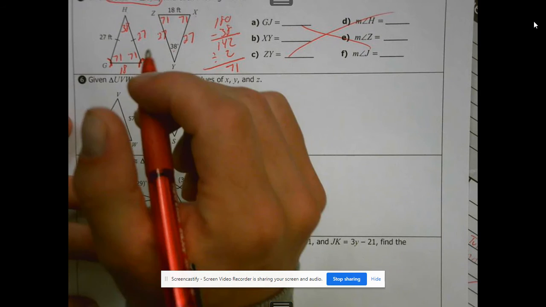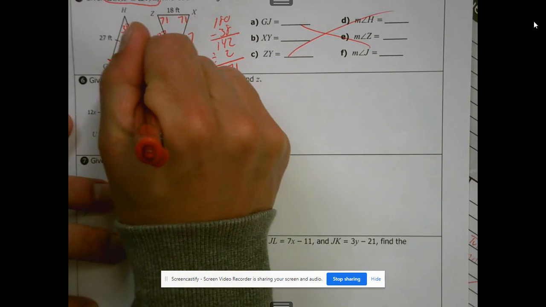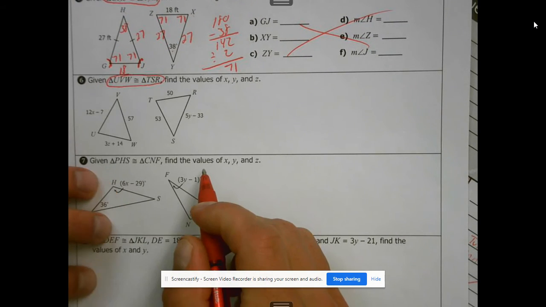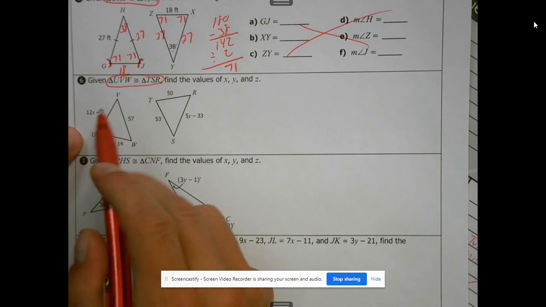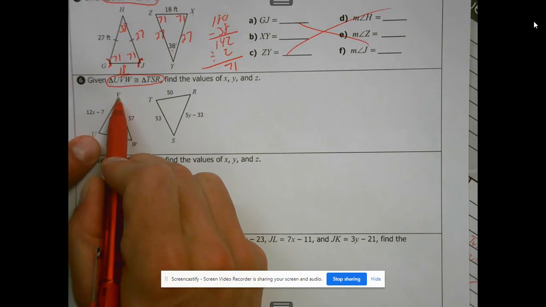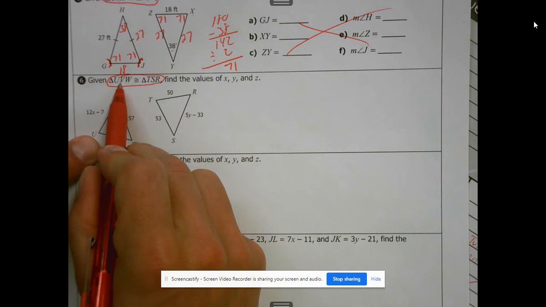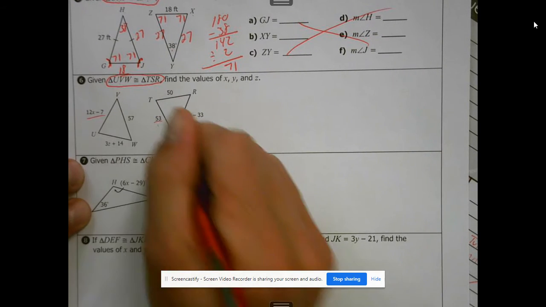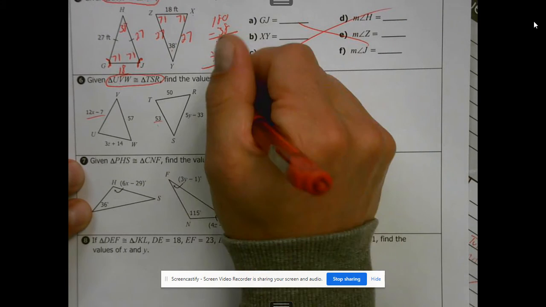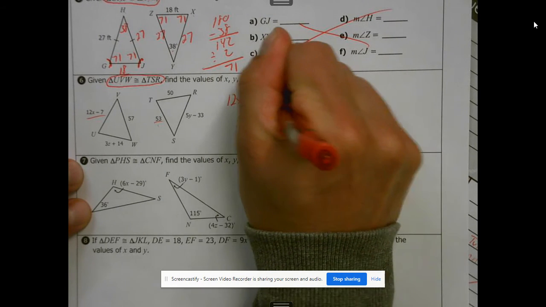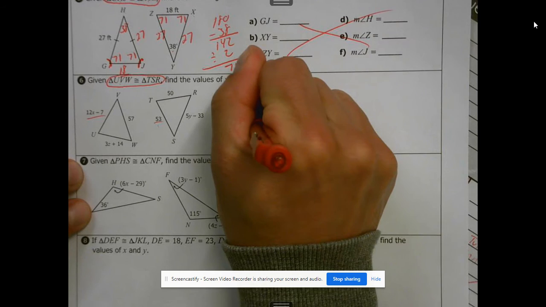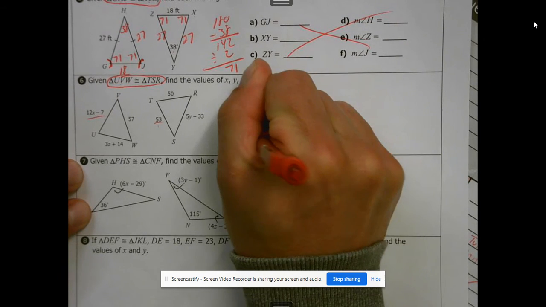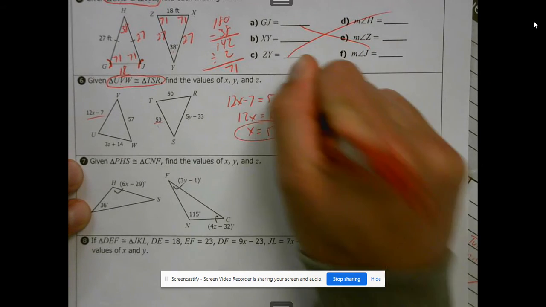Number 6, find the value of x, y, z. Here is your congruency statement. We'll go in order. Let's find x first. So here's x. X is in between U and V. UV matches up with TS, and that's right here. So this piece matches there, set them equal. 12x minus 7 is 53. Add 7. 12 goes in there 5 times.